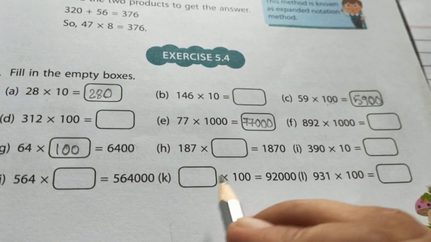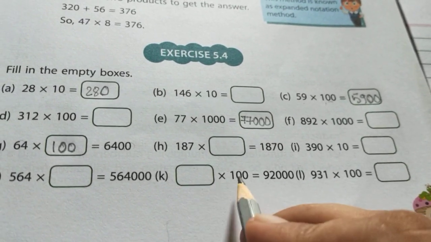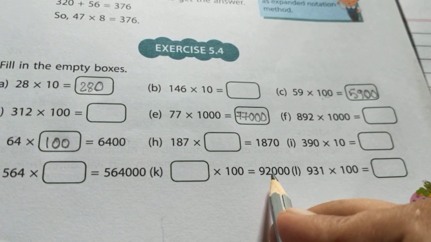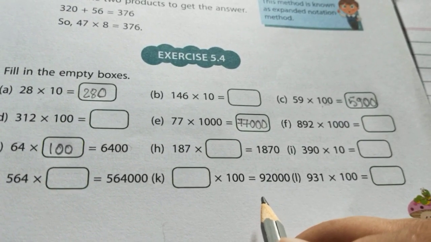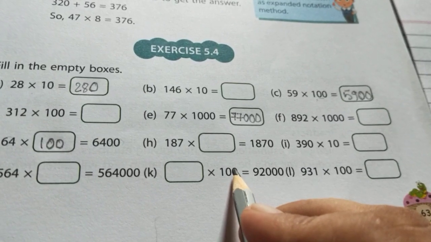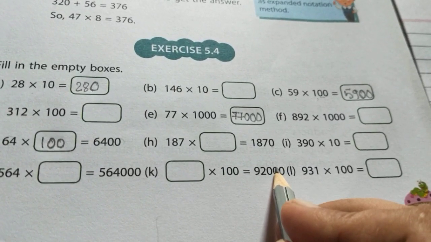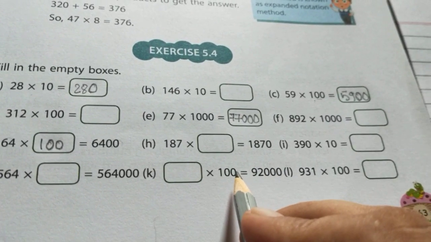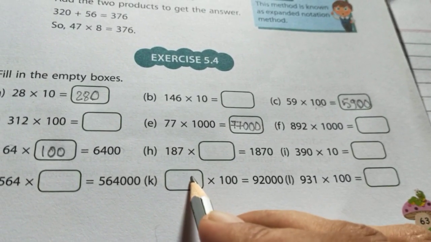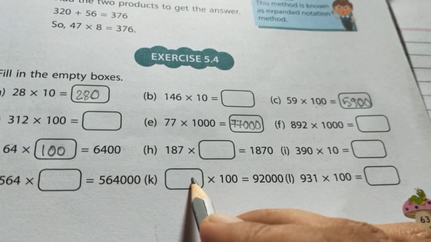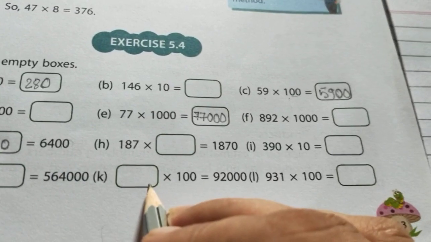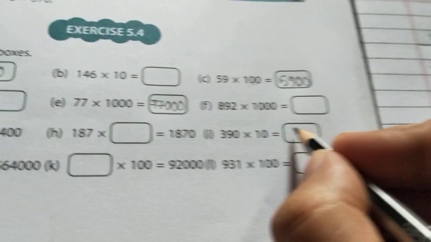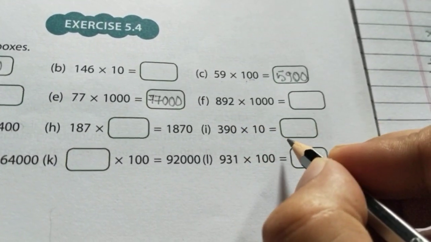Now here, what multiplied by 100 will you get 92,000? Okay, so you have got 2 zeros over here and you have got 3 zeros over here, so you have to think that there is already one more zero over here. For this, I'll explain this question for you.